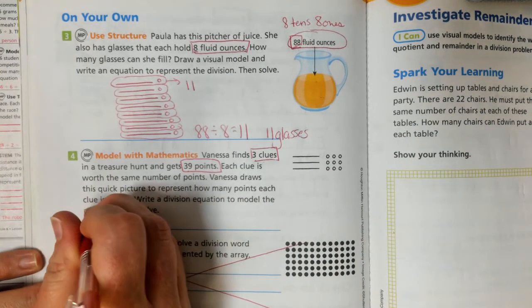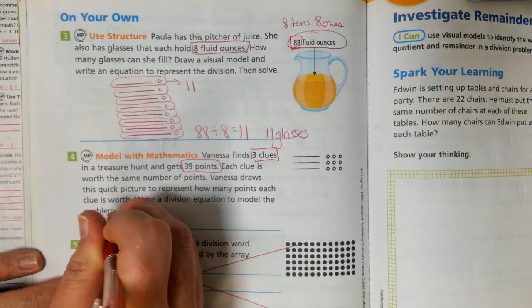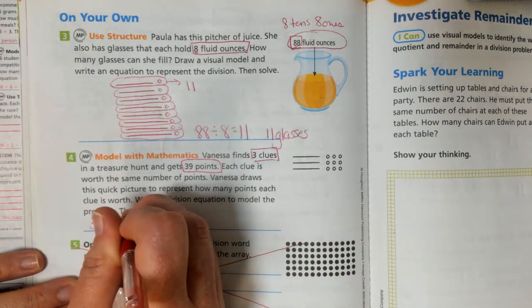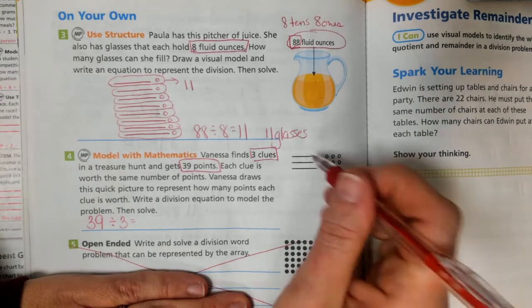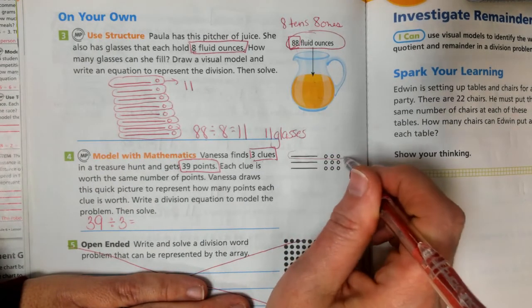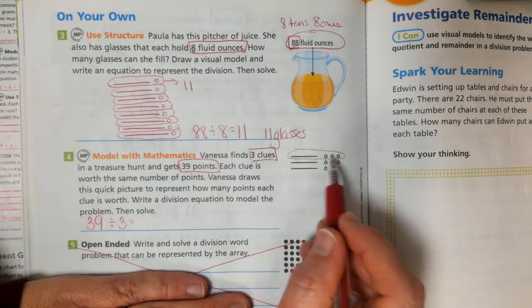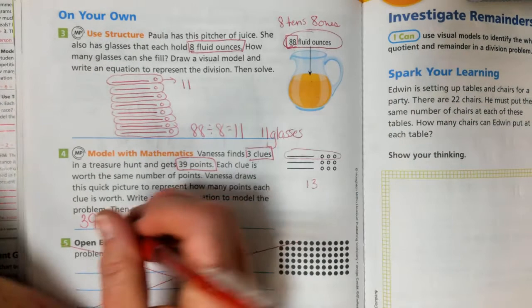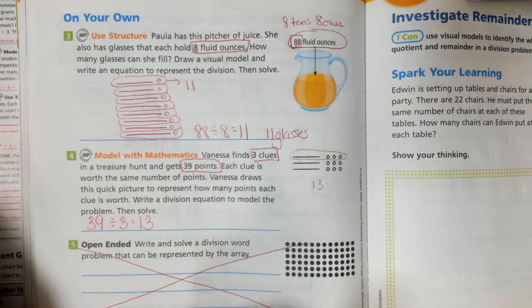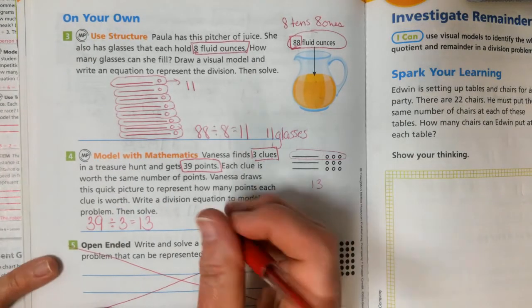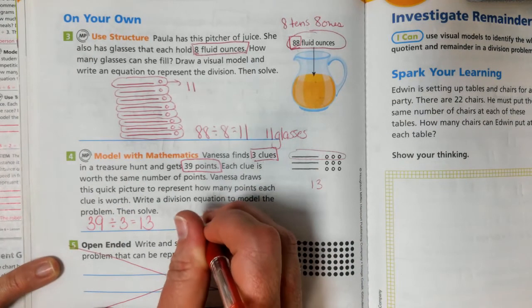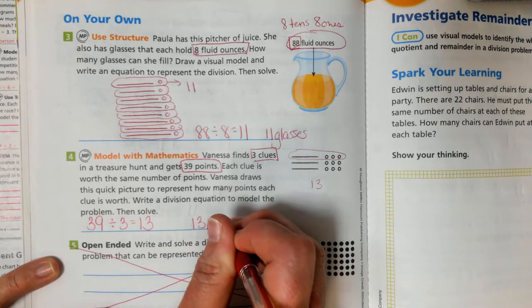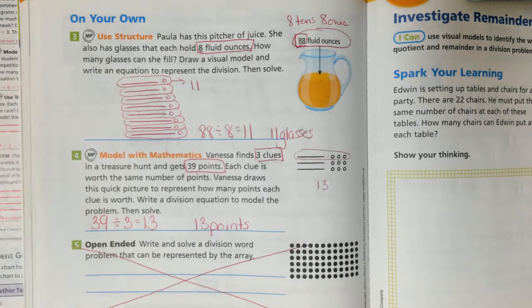So we're going to divide 39 divided by 3. 39 divided by 3 is, well, how much is in one of these? 1 10 and 3 ones. 1 10 and 3 ones is 13. 39 divided by 3 equals 13. So each clue is worth 13 points. Okay?